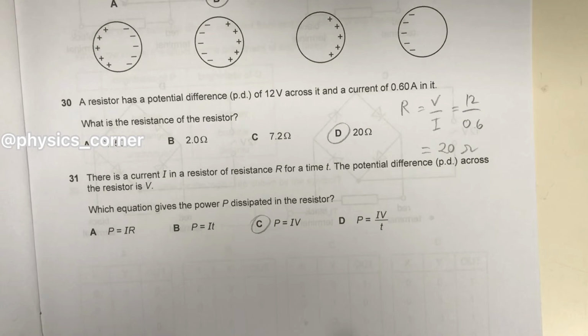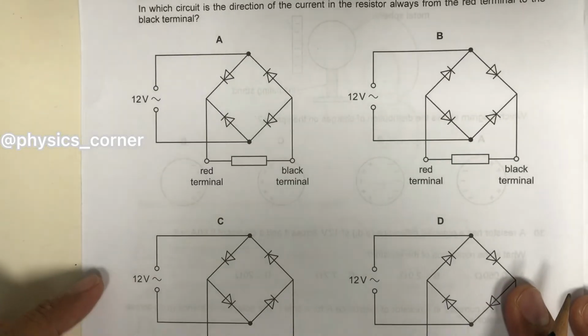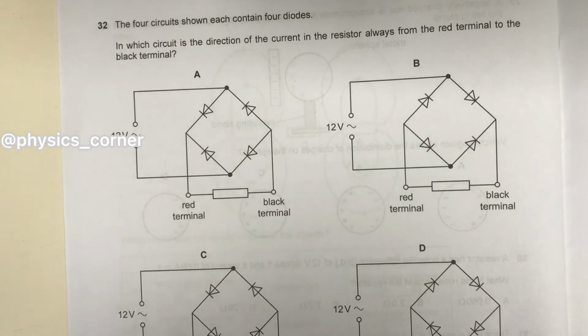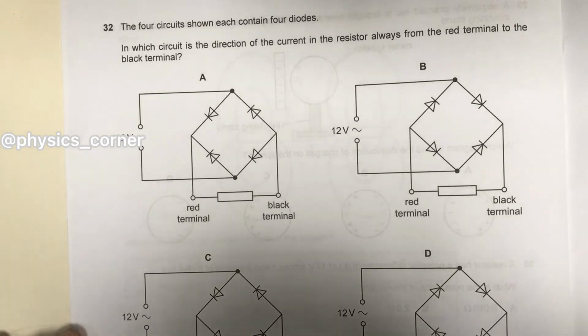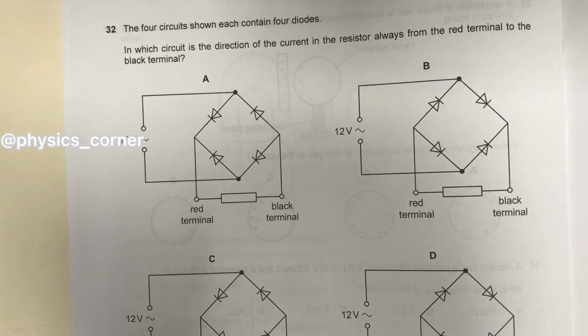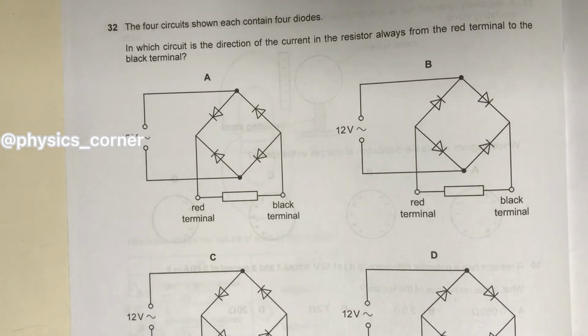B is IV. Okay, 32. What is that? Oh my god. A circuit shows four diodes. In which circuit is the direction of the current in the resistor from the red terminal to the black terminal?